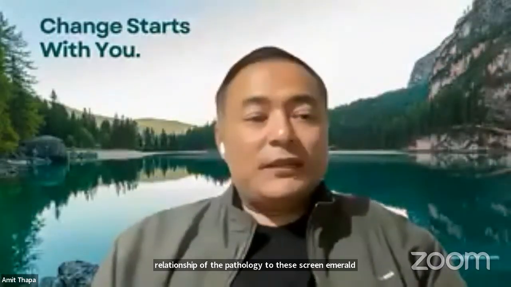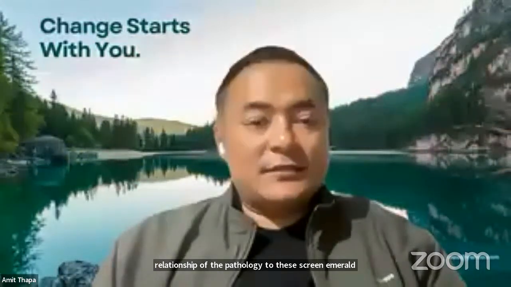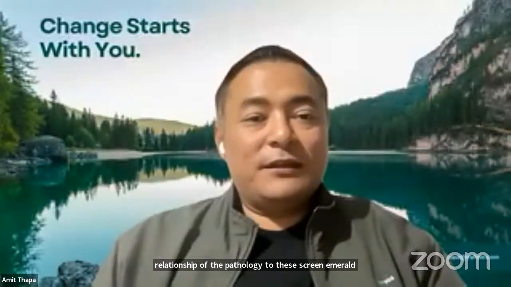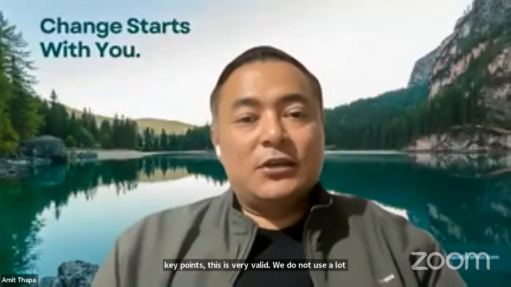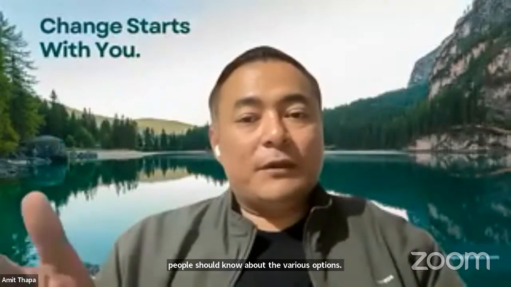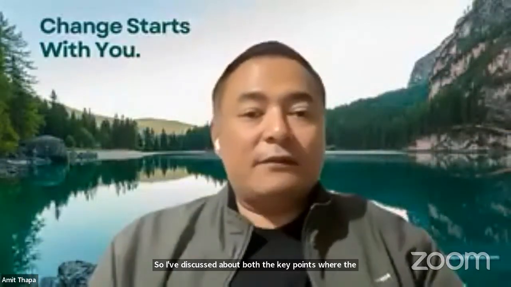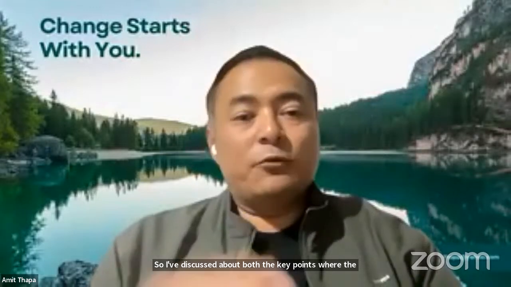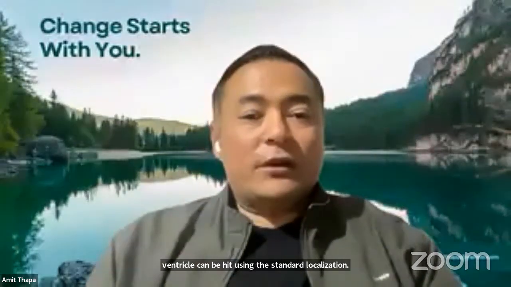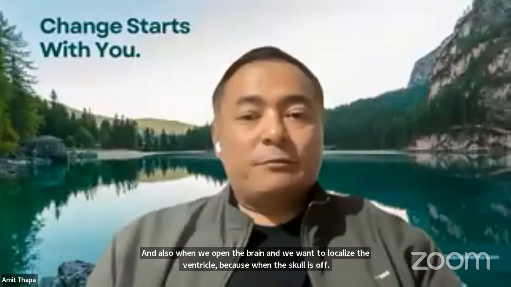Now, regarding your comment on the ventricular key points, this is very valid. We do not use many of them. This mention has been done so that people should know about the various options. So I've discussed both the key points where the ventricle can be hit using the standard localization, and also when we open the brain and want to localize the ventricle, because when the skull is off, the craniometric points are gone. So one should be aware of the Paine's point or the Keen's point. So if somebody fails in one, one can change the position and try to hit it.